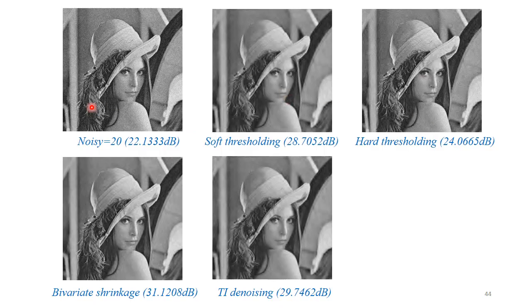Coming to the results, here we can clearly understand the noisy representation, Lena image, noise level 20. The PSNR of this noisy image is 22.13. Several methods are being discussed over here. That's where we need to understand the concepts: soft thresholding, and remember all these methods, soft, hard, translation invariant. These are all term by term thresholding, right?